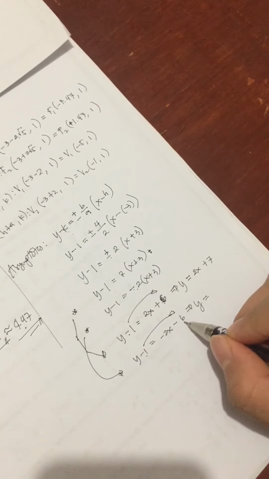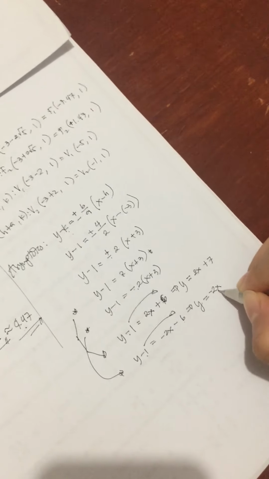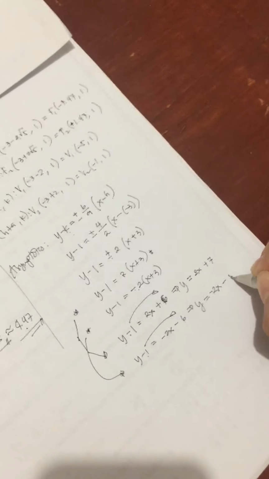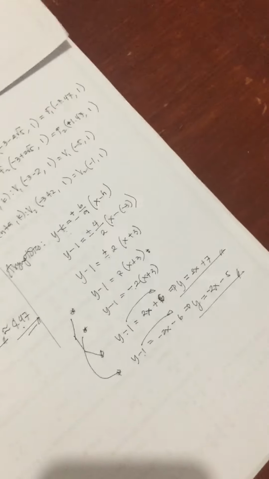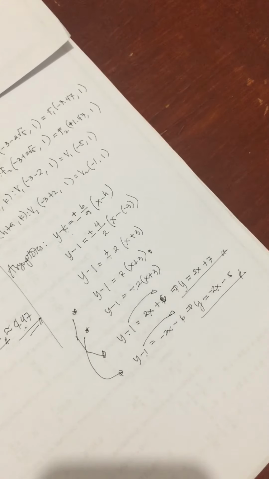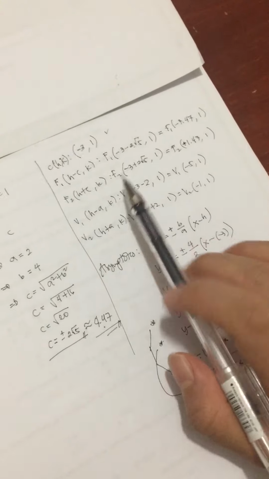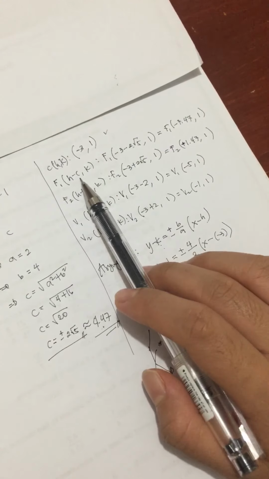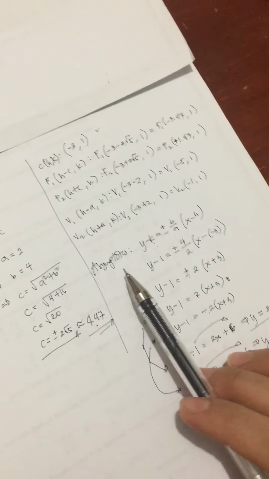Negative 1 magiging positive 1, plus minus 6. So, mangyayari, this becomes negative 2x minus 5. So, ito yung equations ng ating asymptotes. After ng equations ng ating asymptote, kompleto na tayo, no? Meron na tayong center, meron na tayong focus, meron na tayong vertices, meron na tayong asymptotes.